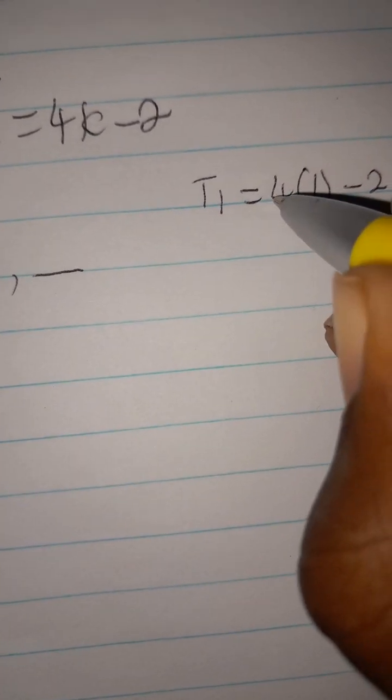So guys, to make our life easier, remember that we're given that T1 is 8. Then we are required to determine the next two terms of the quadratic pattern, meaning the one that follows this one as well as the one that follows that one. So to make life easier, substitute T1 there. Where there is K, it's going to be 4 times 1 minus 2. 4 times 1 is 4, and 4 minus 2 is 2.